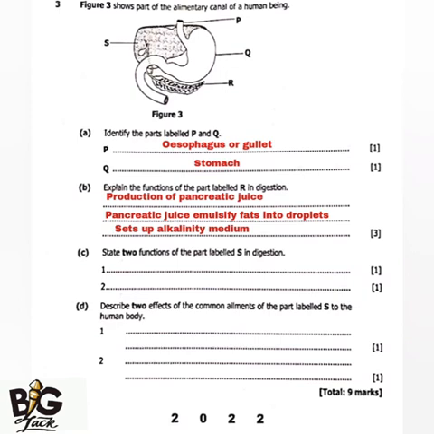Then question C says state two functions of the part labeled S in digestion. Part S is called the liver. The functions of the liver in digestion: the first one is bile production. Then the last one I can talk of is deamination. Deamination is the process of converting excess amino acids into urea. Usually urea is formed where?